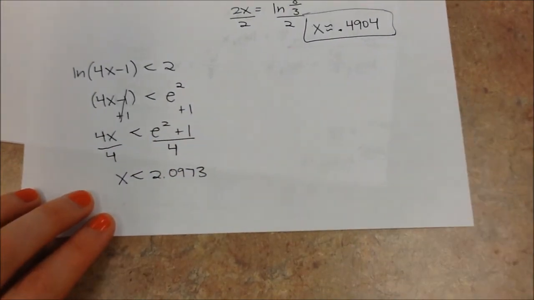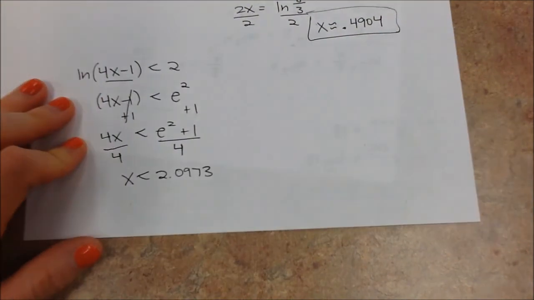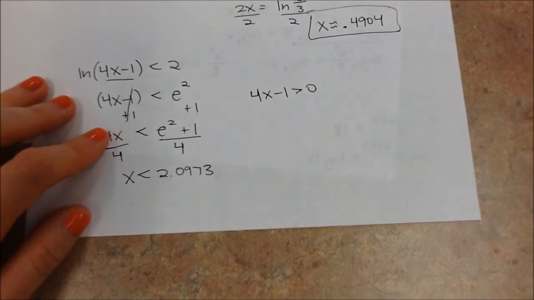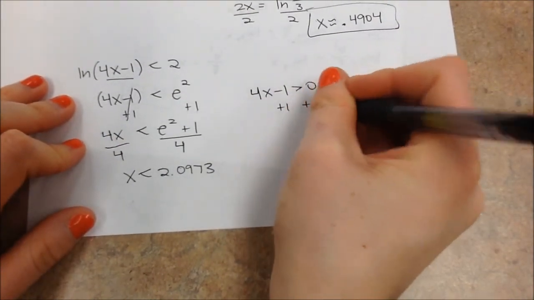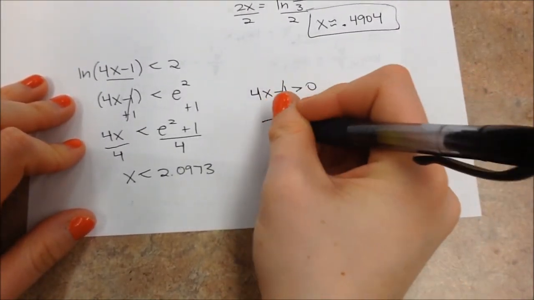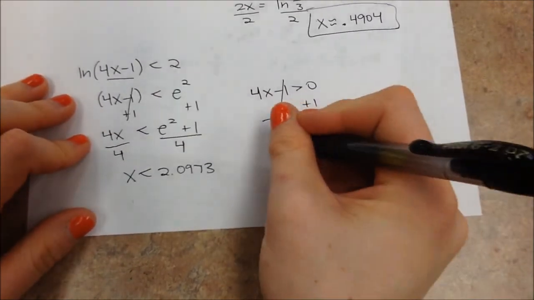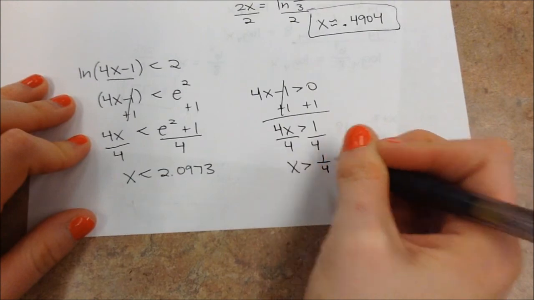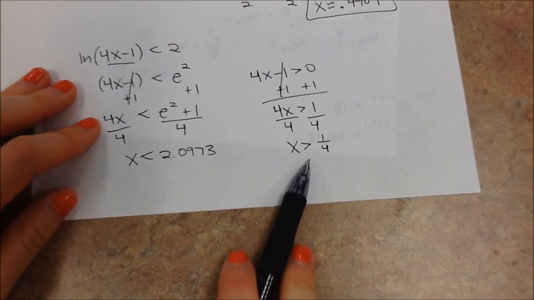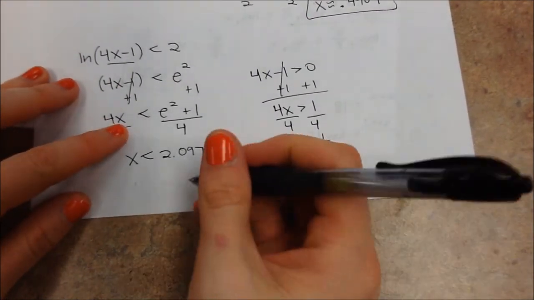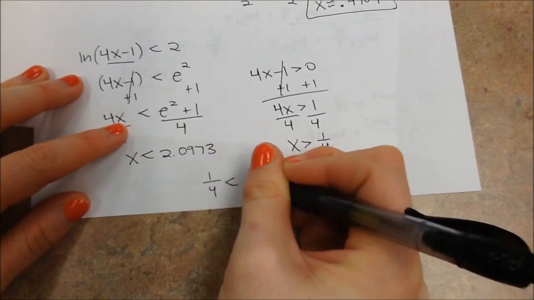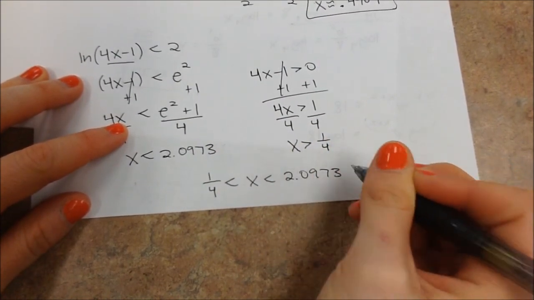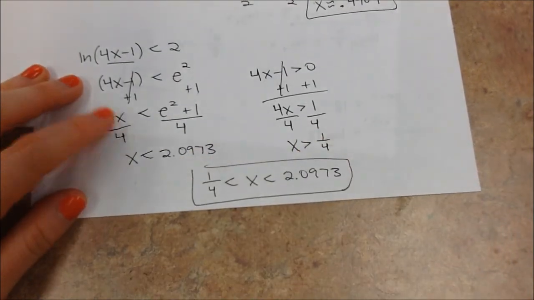And then remember with these inequalities, I also have to make sure that this is going to be positive. So I'm also going to set that inside greater than 0, which I always have to do with these inequalities, because I'm not allowed to plug in anything that's negative into a logarithmic equation. Okay, so I also get that x has to be greater than 1/4. So it has to be greater than 1/4, but also less than this number. So I'm going to set up a 3-piece inequality. Okay, so there we go.